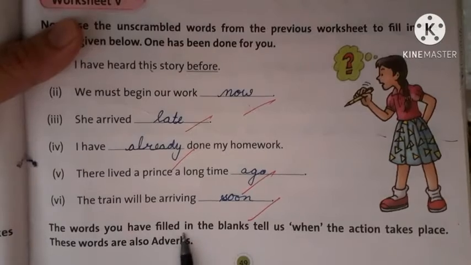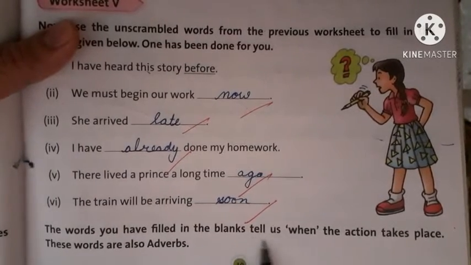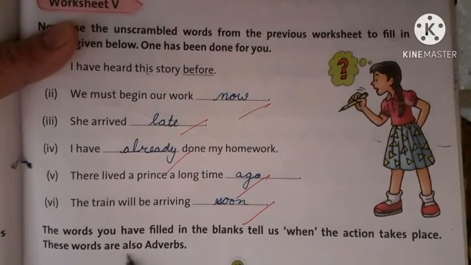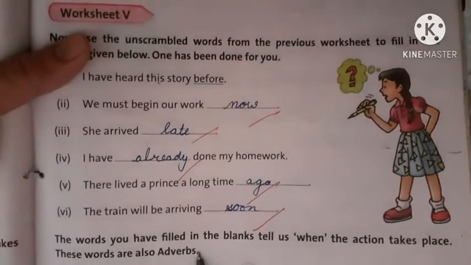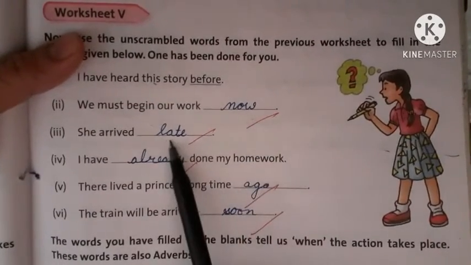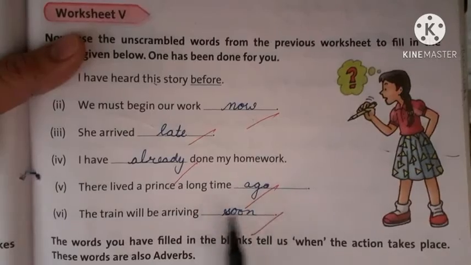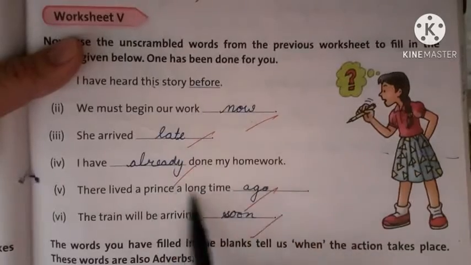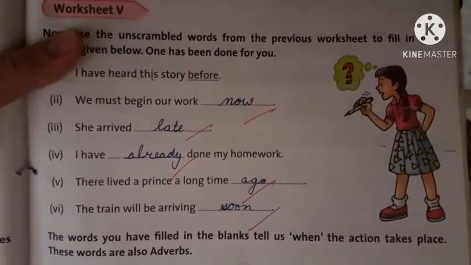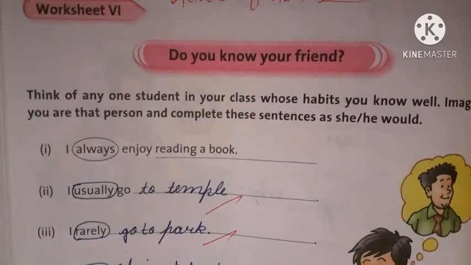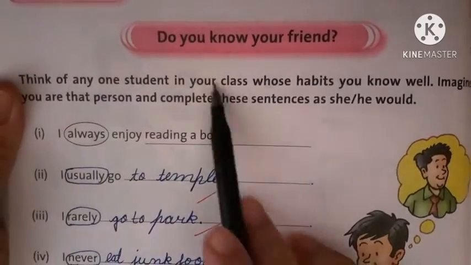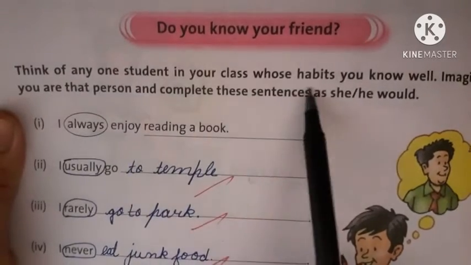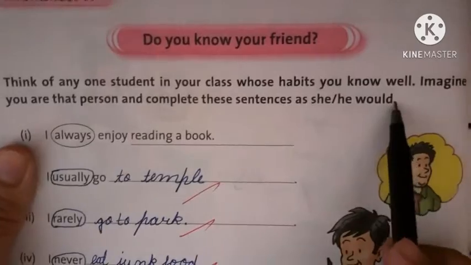The words you have filled in the blanks tell us when the action takes place. These words are also adverbs. Now, late, already, ago, and soon. All these words are adverbs of time. Yes, next, worksheet number 6. Do you know your friend? Think of any one student in your class whose habits you know well.